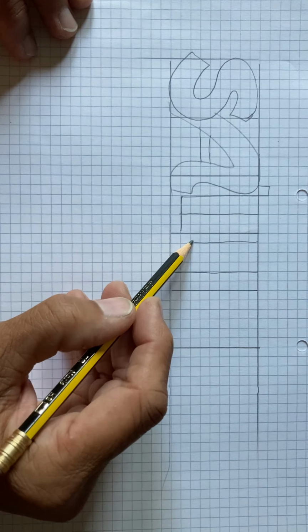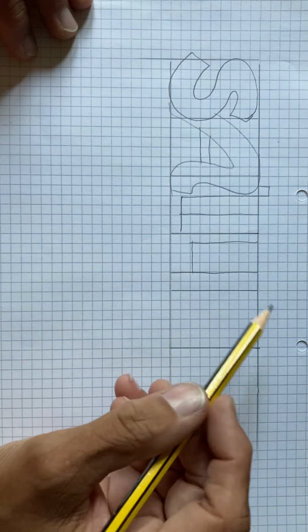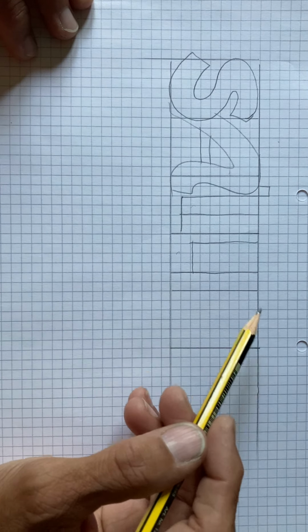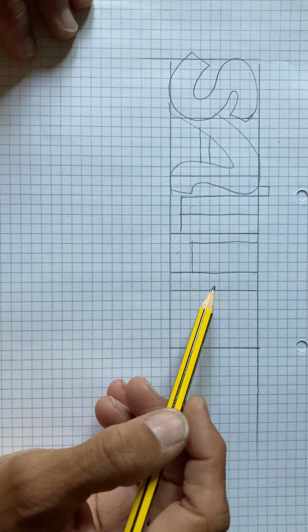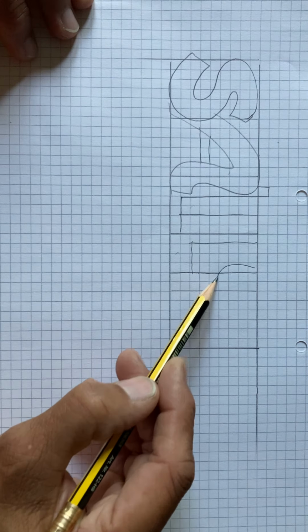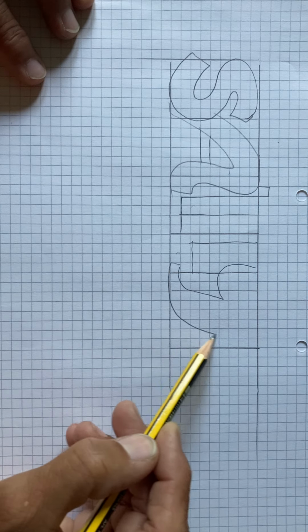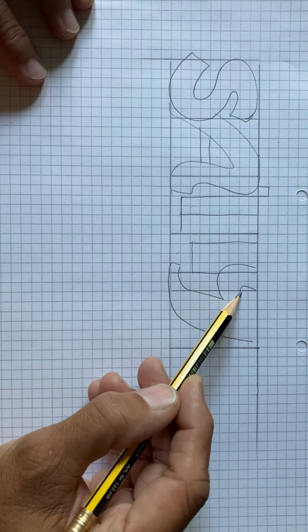And the lettering is just a guide. So I've got S-A-L-L-Y. Not sure about this one. May have to rethink that one. But it's all right. It's pencil. Doesn't matter. And very oddly shaped one at the end.